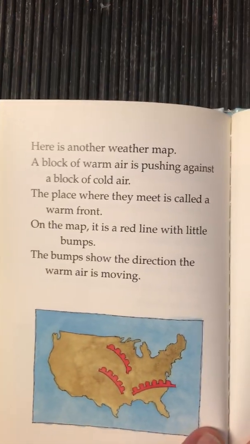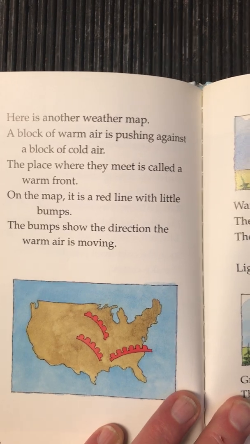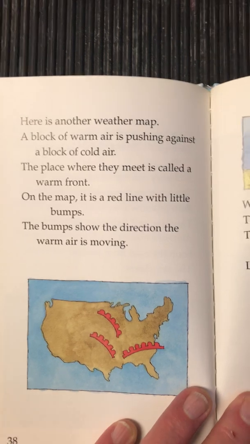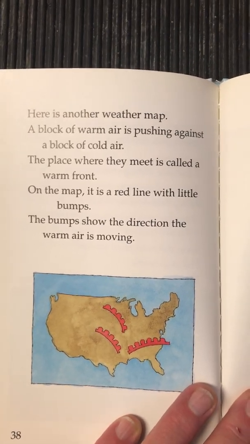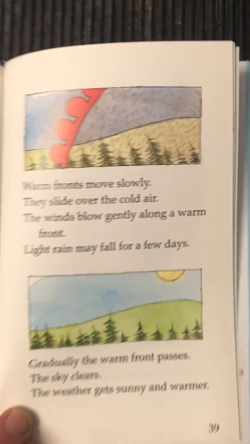Here is another weather map. A block of warm air is pushing against a block of cold air. The place where they meet is called a warm front. On the map, it is a red line with little bumps. The bumps show the direction the warm air is moving.